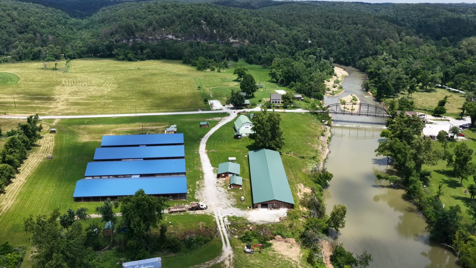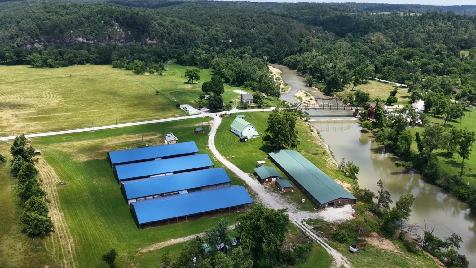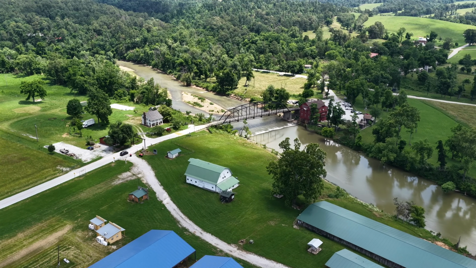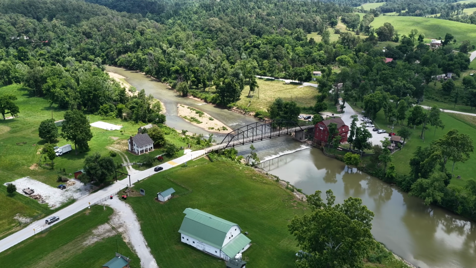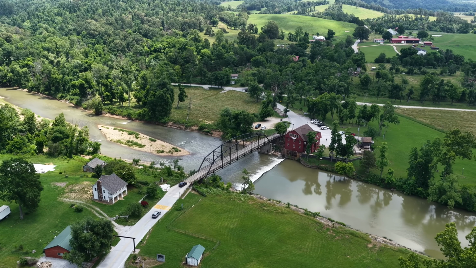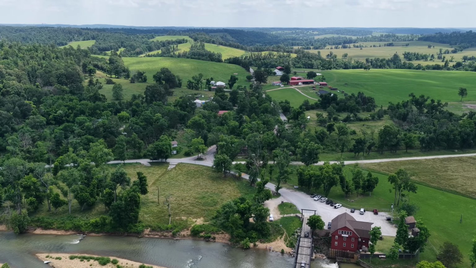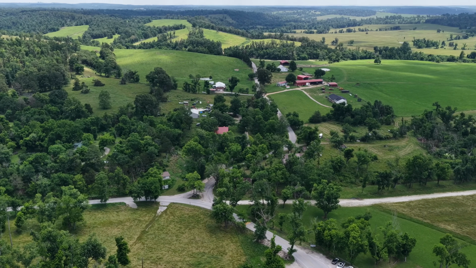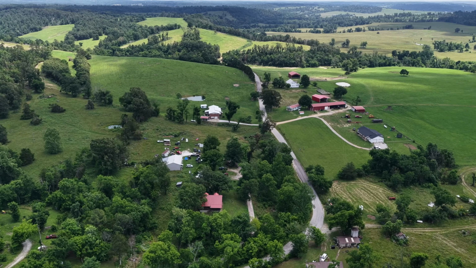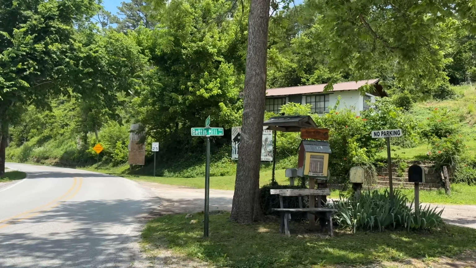You can see the different buildings where the fair is located and how the bridge runs right over the creek with the mill there. Then I take a little flight over there to see what might be on top of the hill. Looks like just a couple farms, but that's the road we're gonna take out of town.